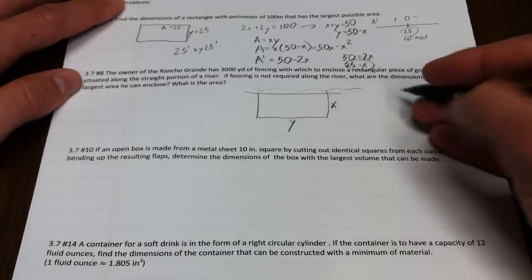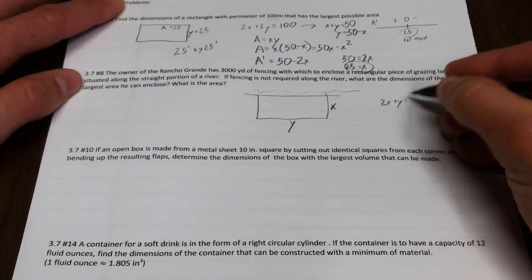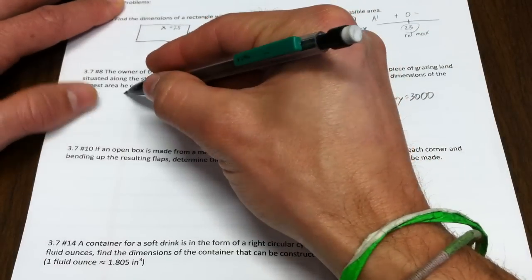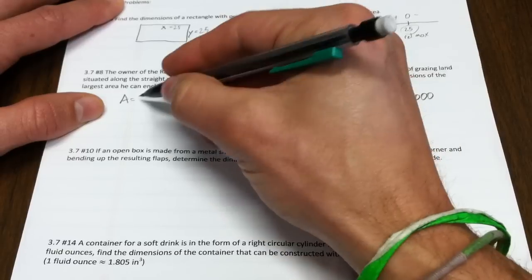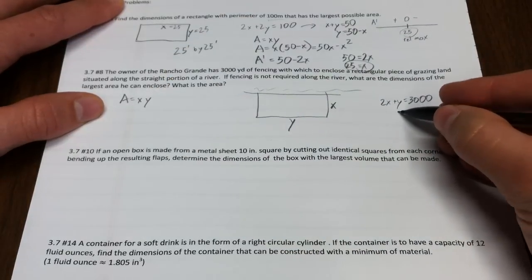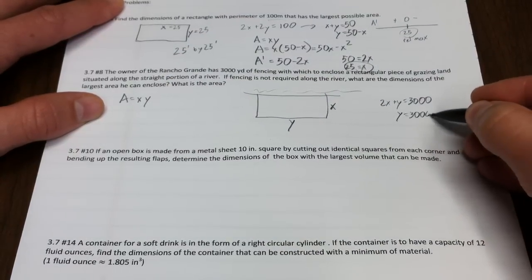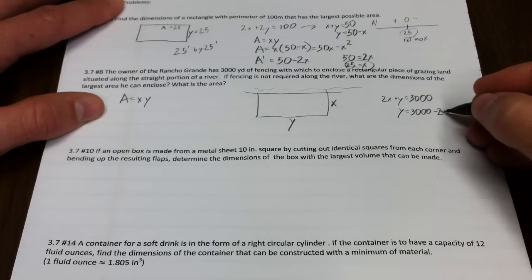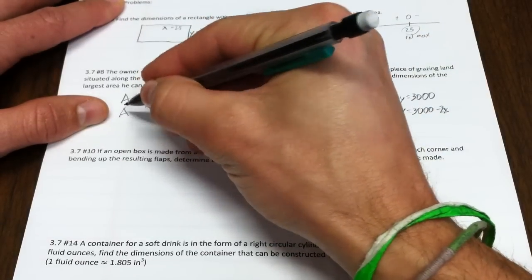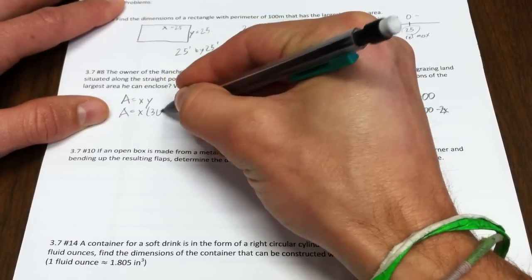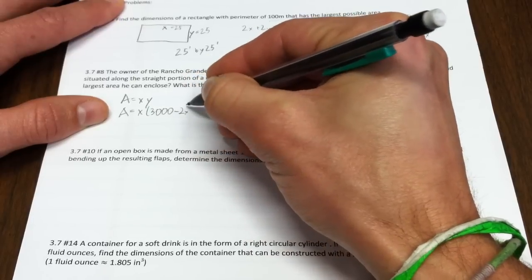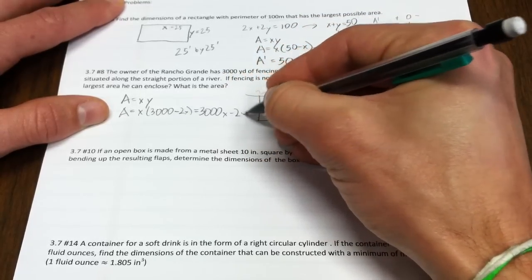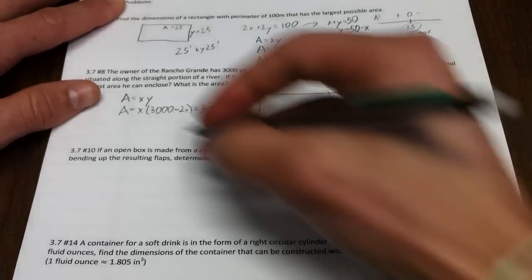And now 2x plus y equals 3,000. What would I like to optimize? I might like to optimize the area equals xy. Well, we'll solve it the same way we did the last one. y equals 3,000 minus 2x. So the area really equals x times (3,000 minus 2x), or if I wanted to simplify that, 3,000x minus 2x squared.